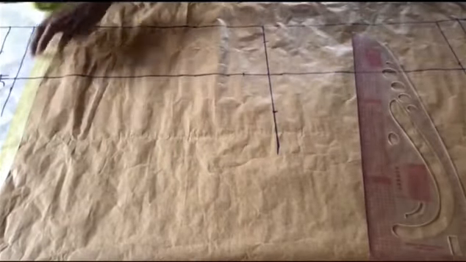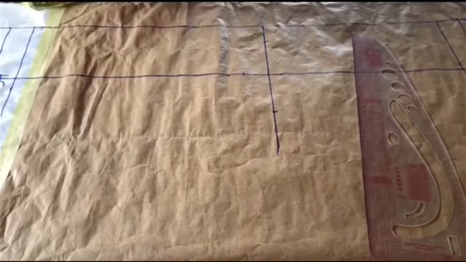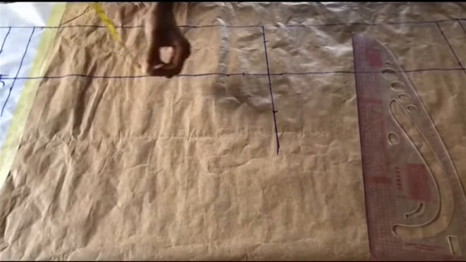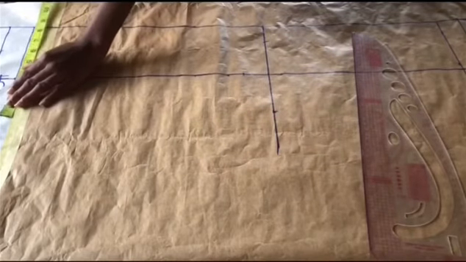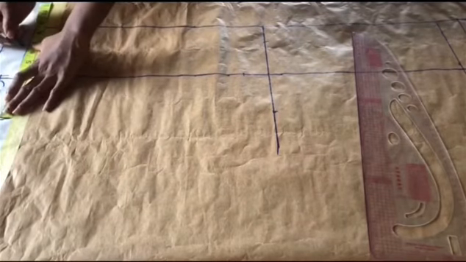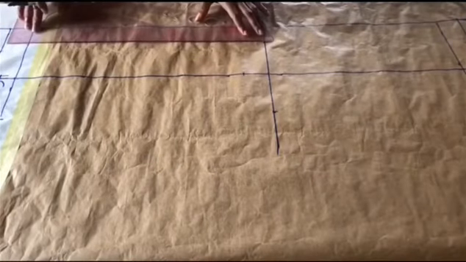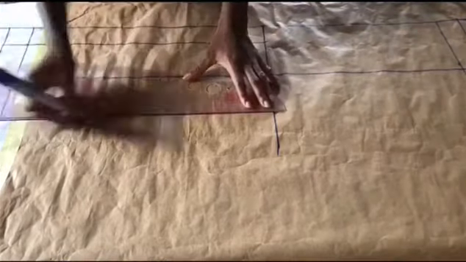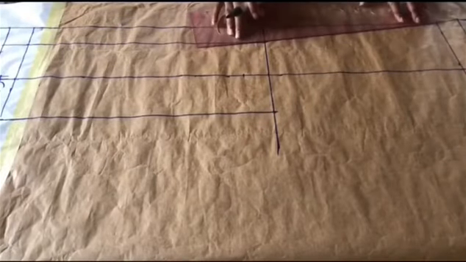So I'm going to do the same thing on my ankle line, my trouser length, because we are making a straight trouser pattern, not a pencil trouser. So I'm going to make a straight row, and from my knee line I'm going to connect to my crotch line.